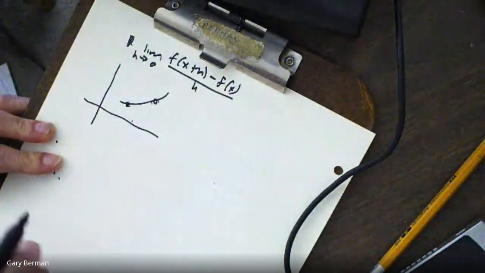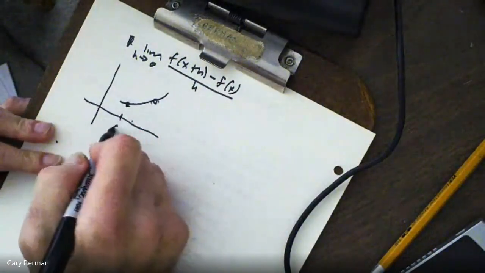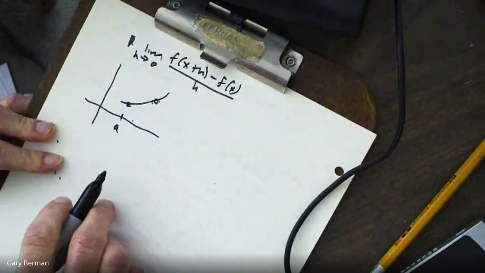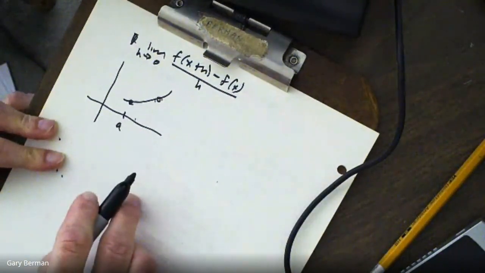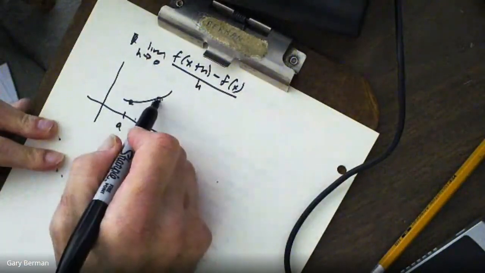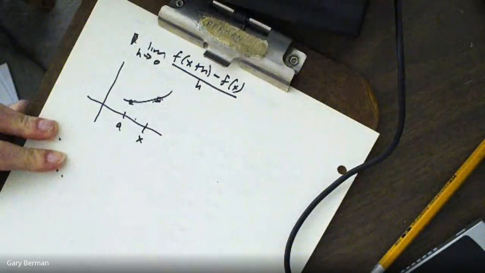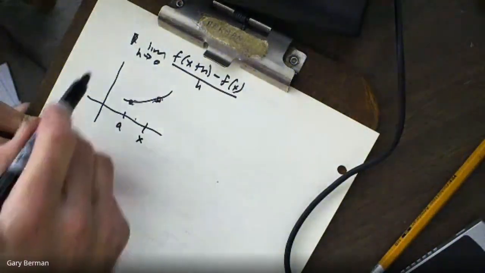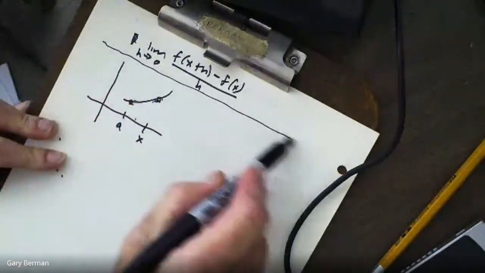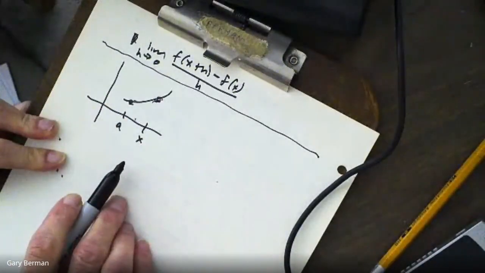So if we call this point a, and we call this point further up the curve x, I'm setting up the same concept in a slightly different way now.